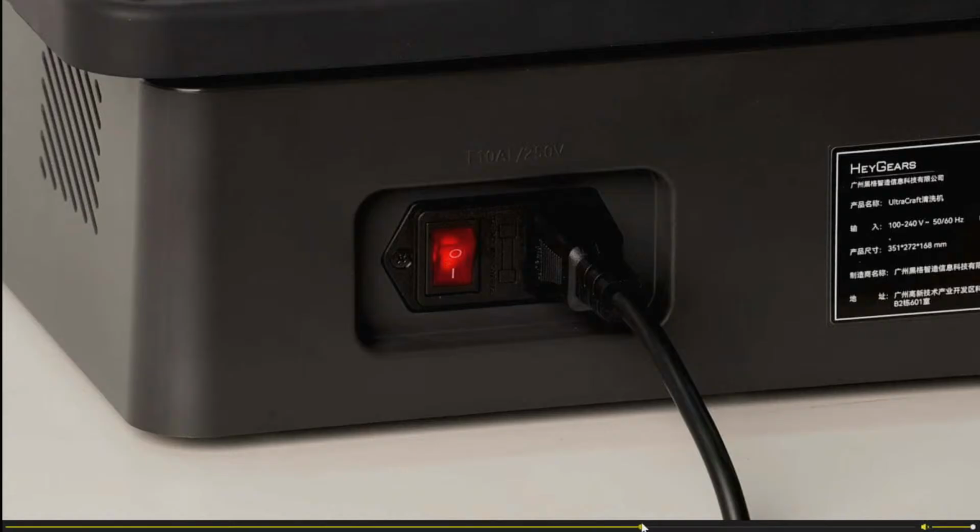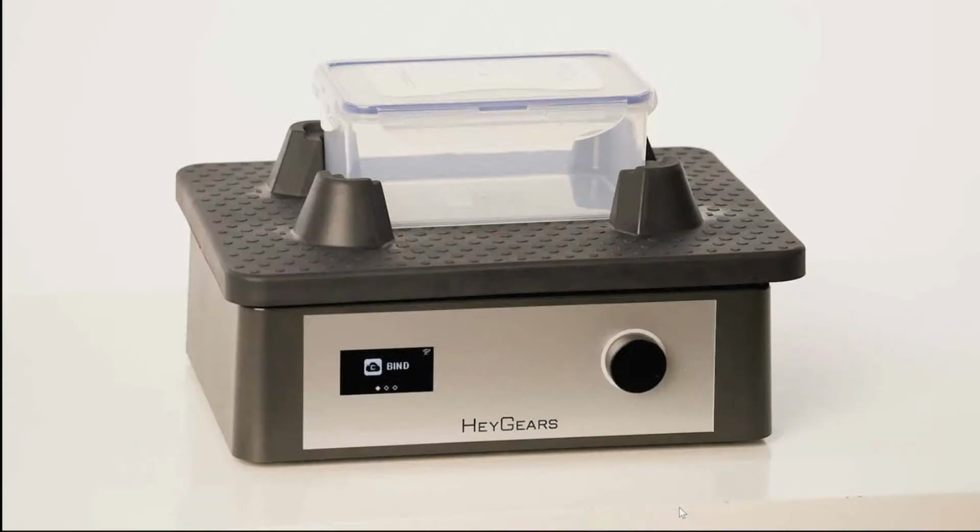After you take it out, you power it up and light it up. When you light it up, you will see something like this. There are 3 functions in the first place. The binding function will help you bind your wash to our HeyGears Cloud account.